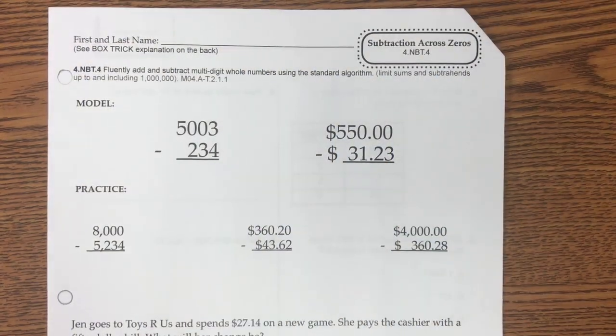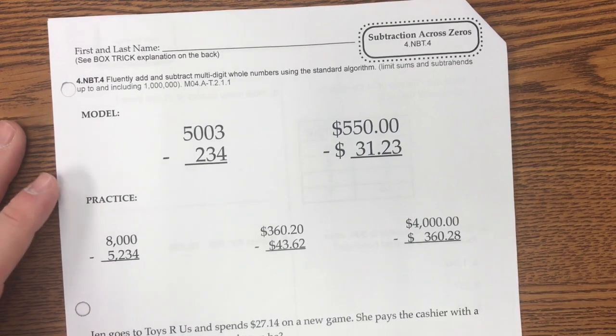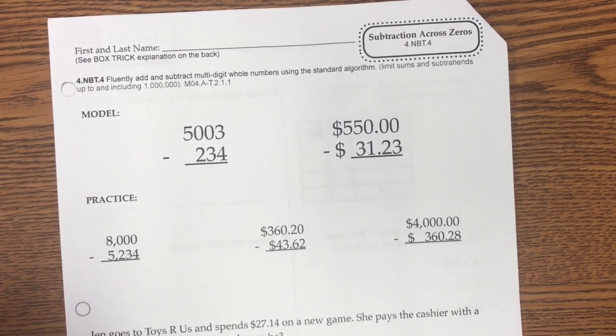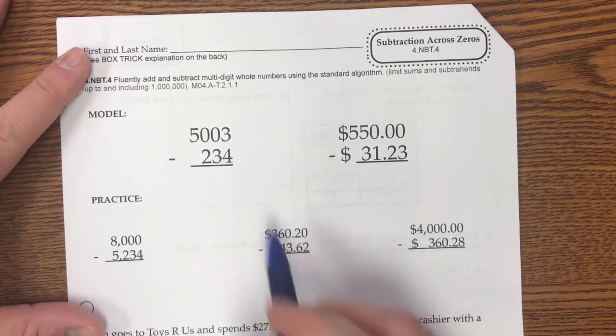So go ahead and flip to your subtraction across zeros paper. We are going to be just practicing that box trick that you've learned in 3rd grade. But I'm going to push you to some larger numbers and some different decimals and things like that along with it. So here we go. Take a look at the model. Just do this one with me.